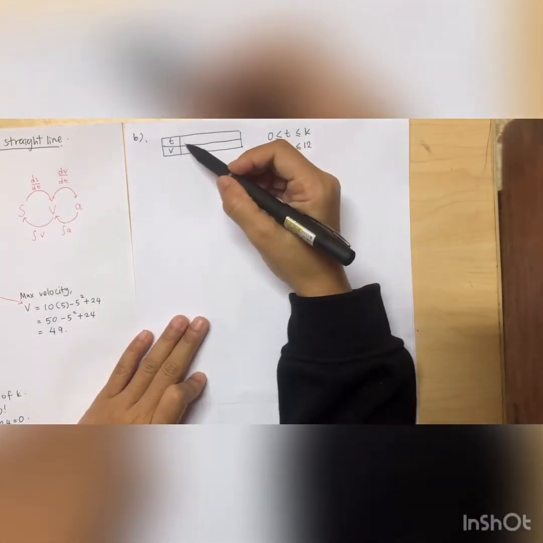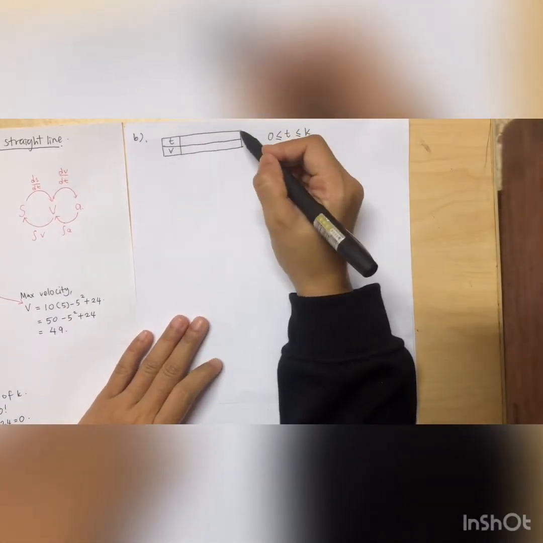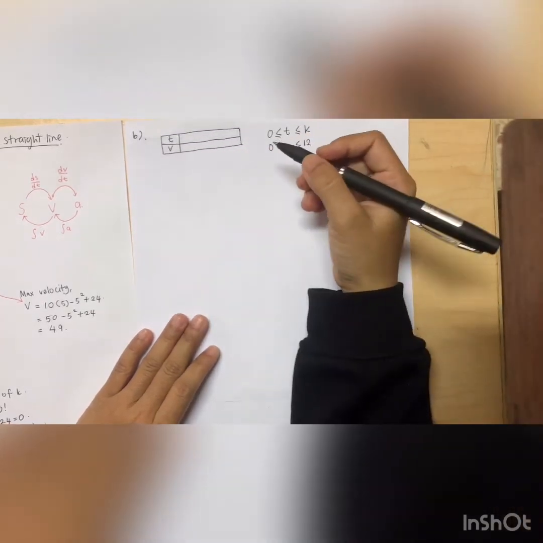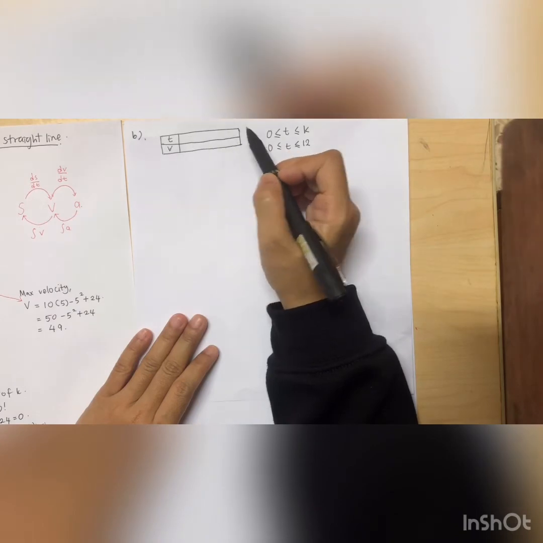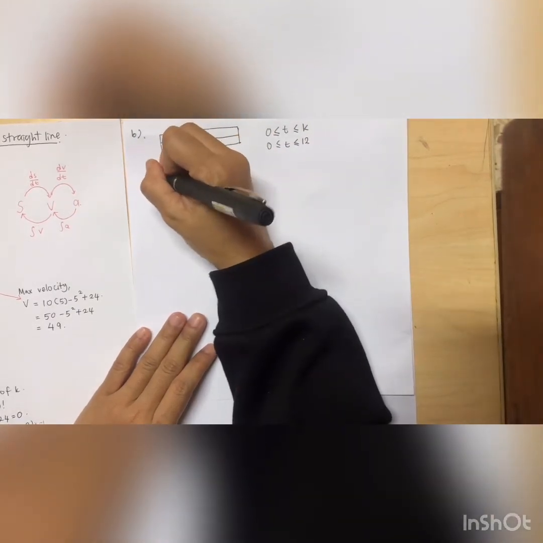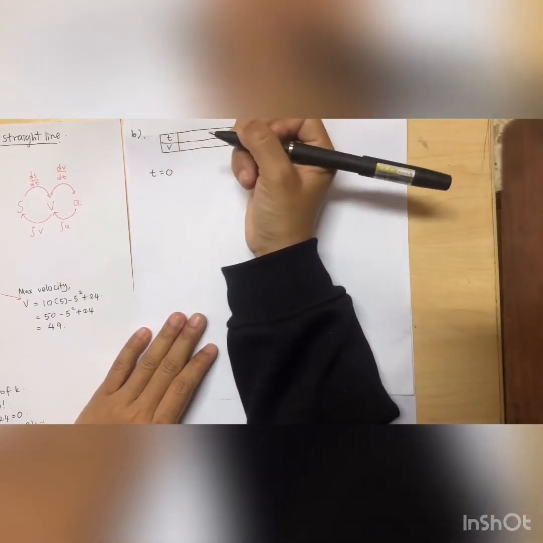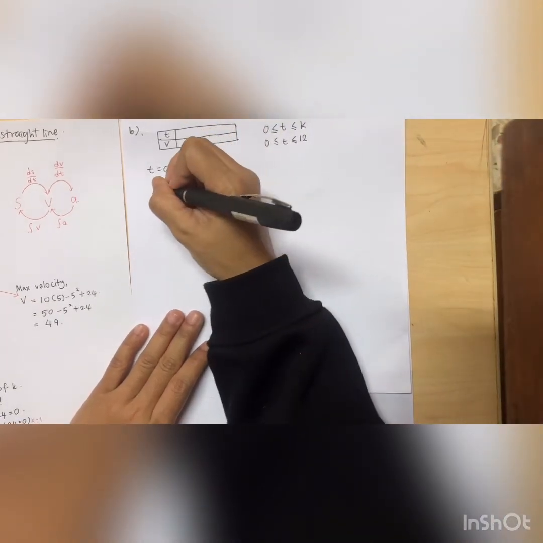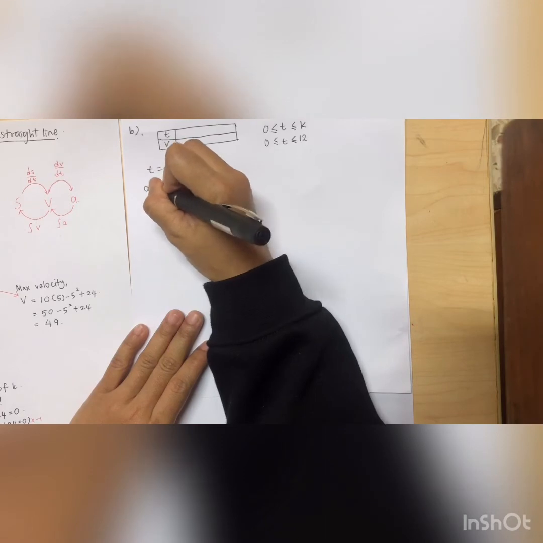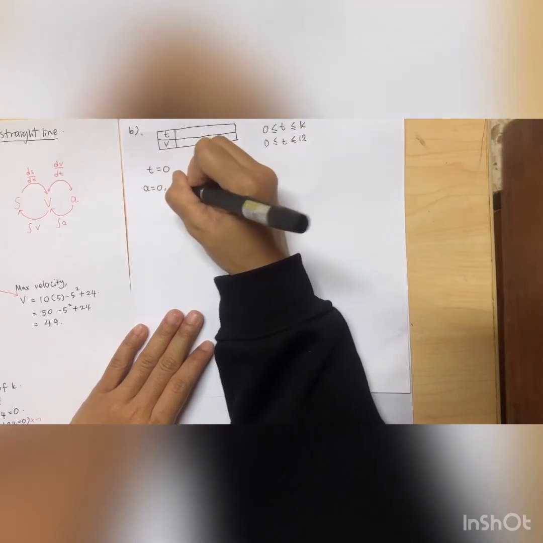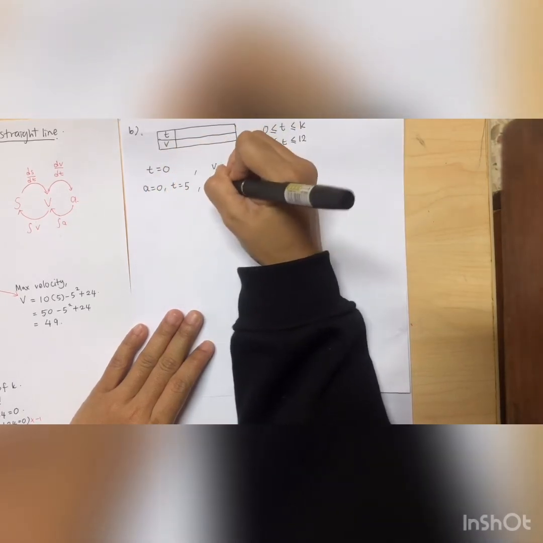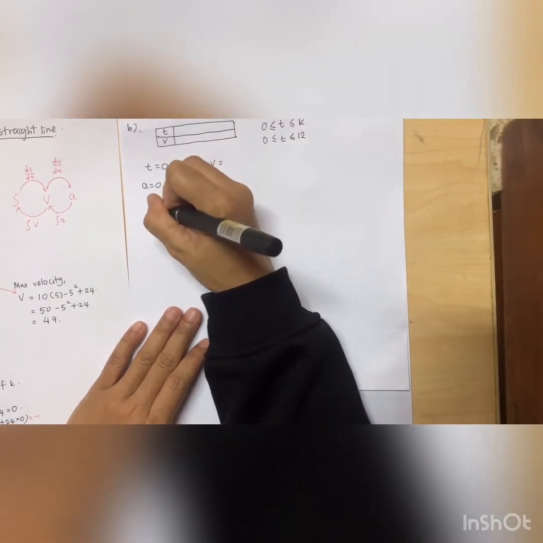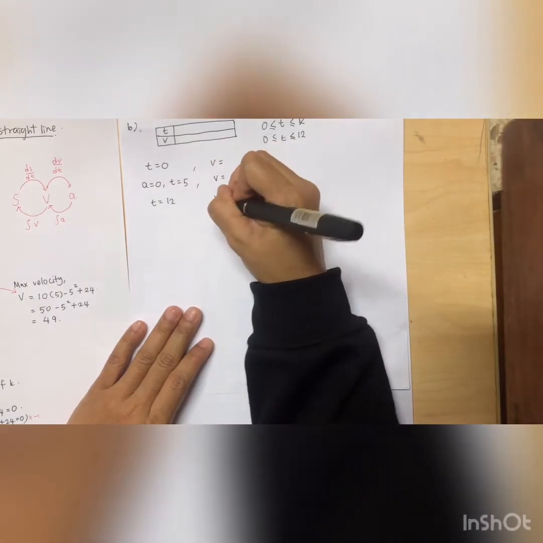Now, we have to find the correct values of t to substitute so that we don't need to sketch all values of t. So in this case, we have t equals 0. What is the value of v? And then when a equals 0, t equals 5. And what is v? And the last one is when t equals 12. So we have to find what is v.